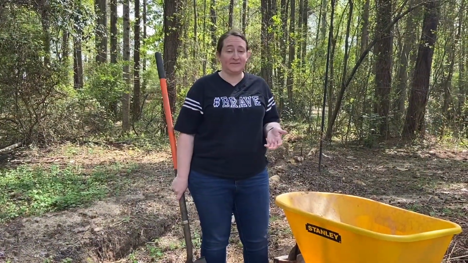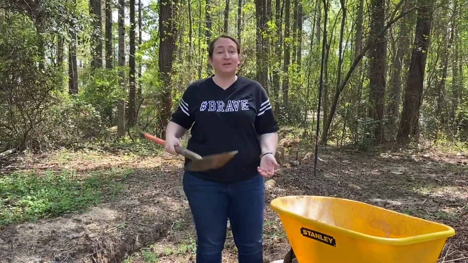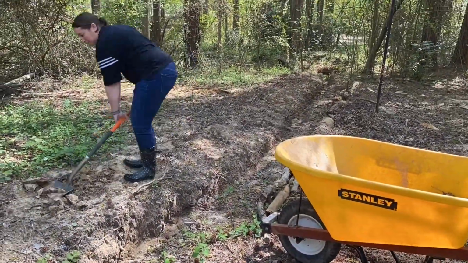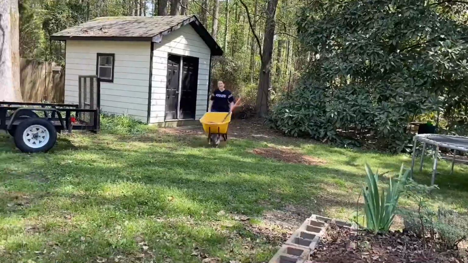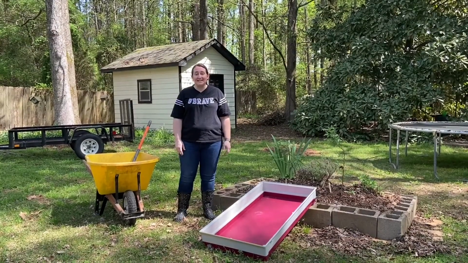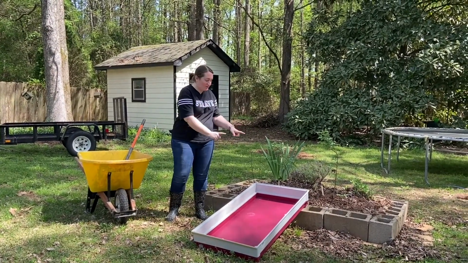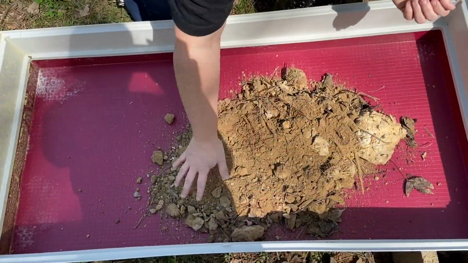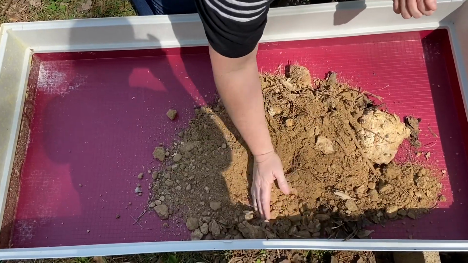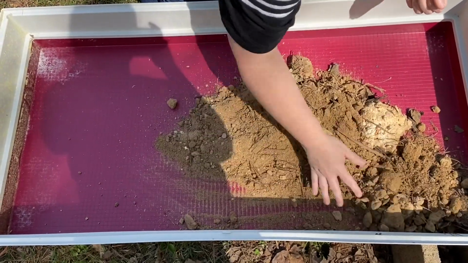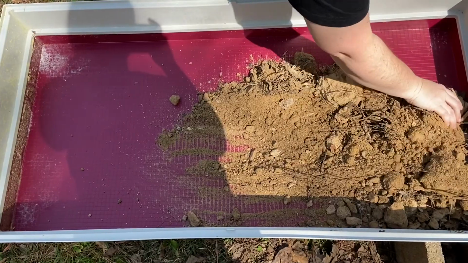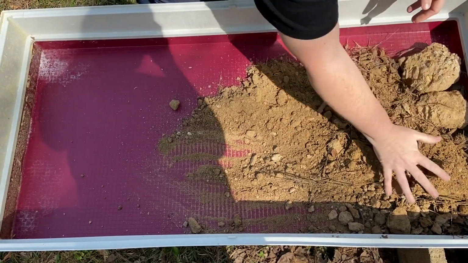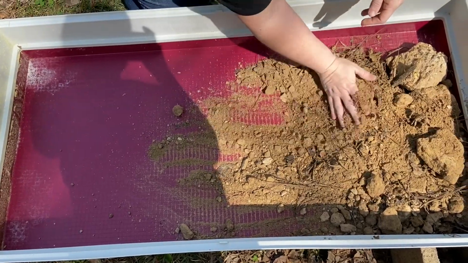So to do this experiment, we need some dirt. So I'm going to find some dirt. What I'm going to do next is I'm going to put the dirt into my little stream table here, and I'll tell you what that means in a minute. All right, so what we're going to do is we're going to get all of this dirt, and I'm going to move it up here. And if I have big clumps like this, oh, that's a rock. Okay, I'll leave that up there.